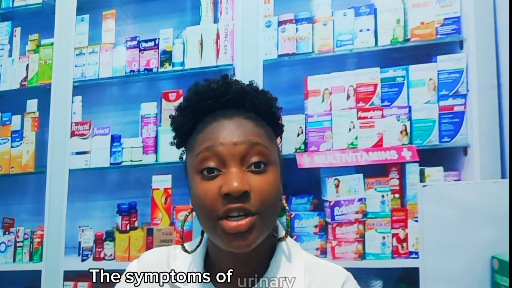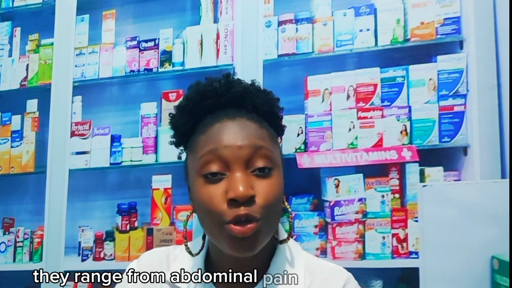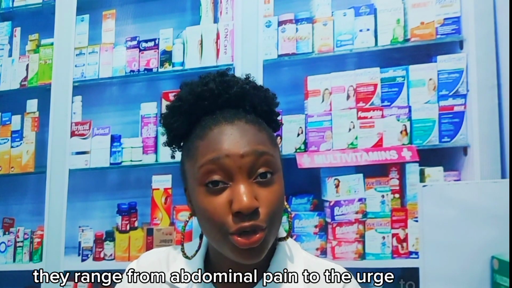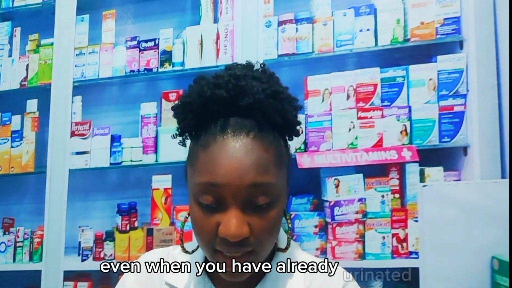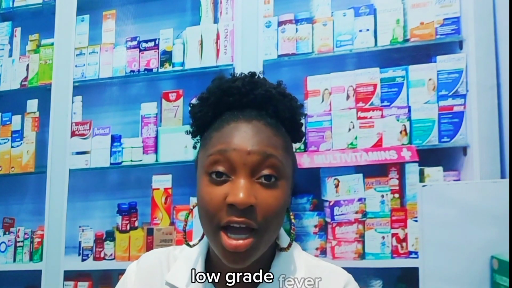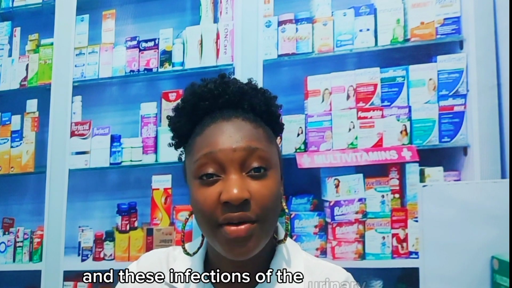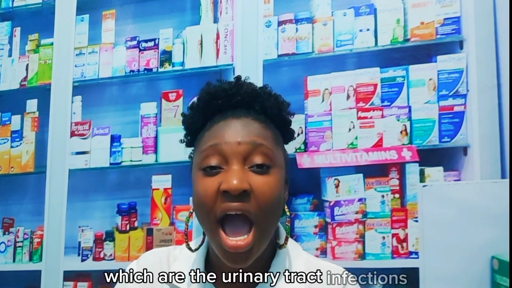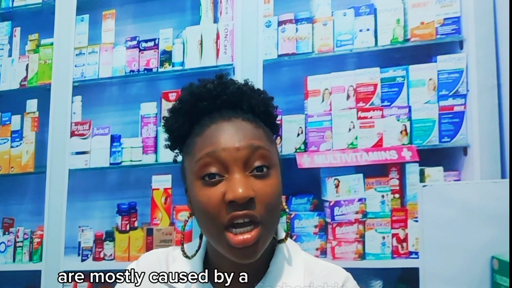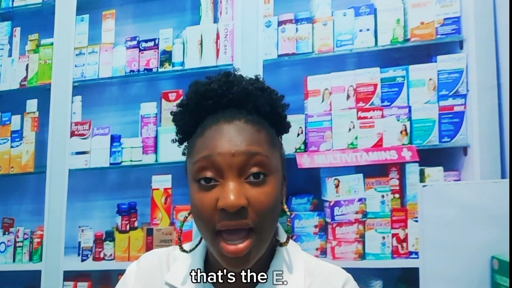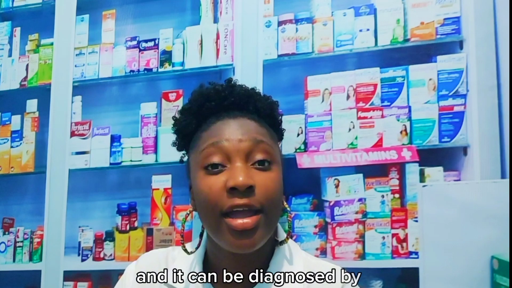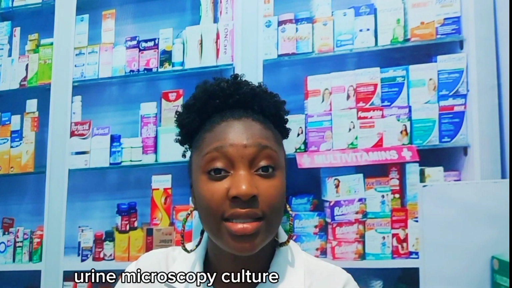The symptoms of urinary tract infections vary in male and female. They range from abdominal pain to the urge to urinate even when you have already urinated, cloudy urine, low-grade fever, trouble urinating. And these infections of the urinary system are mostly caused by Escherichia coli bacteria, that's the E. coli. And it can be diagnosed by a urine microscopy culture and sensitivity test or a urinalysis.